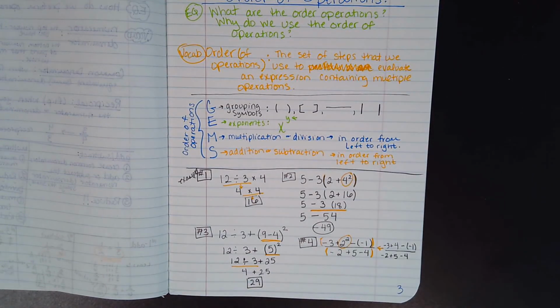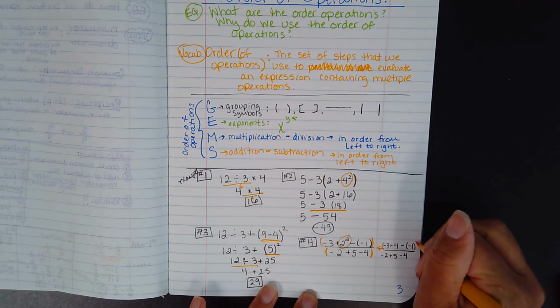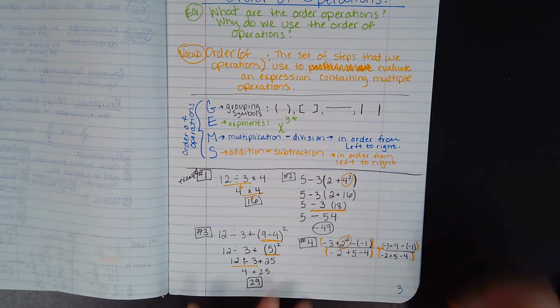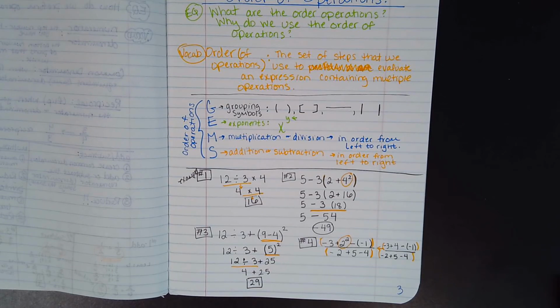Okay. So now looking at the top, it looks like I don't have any other multiplication or division at the moment. Once again, I've still got the fraction bar, so this is still grouped together. This is still grouped together. So now I am going to just work left to right with addition and subtraction.